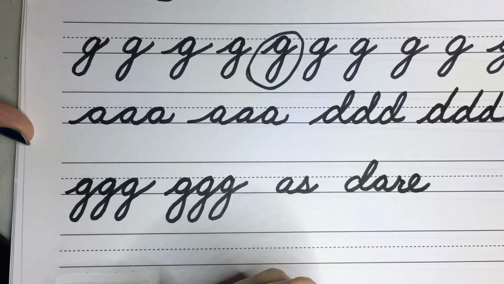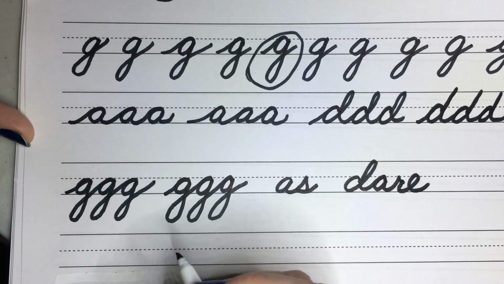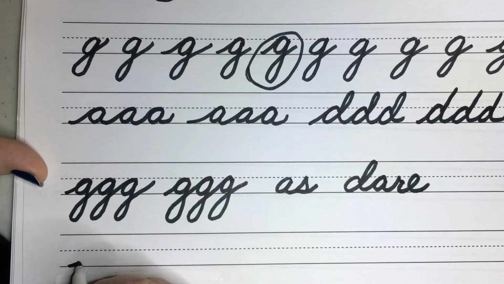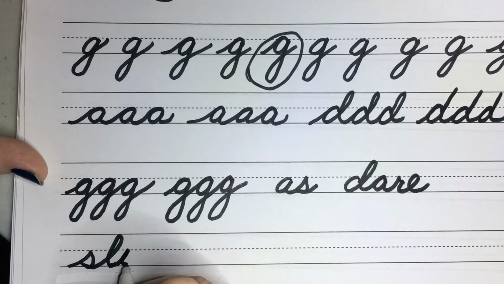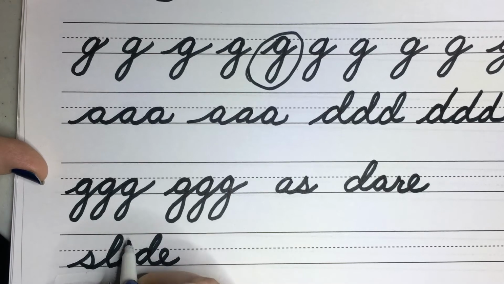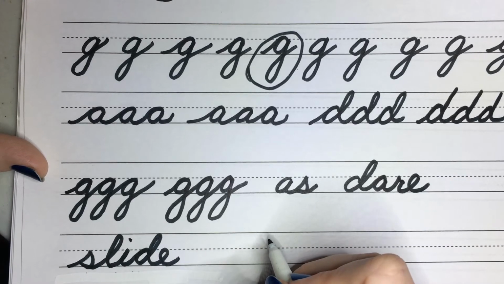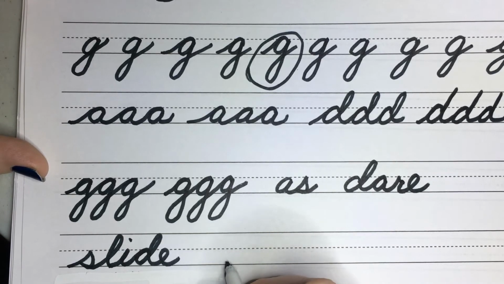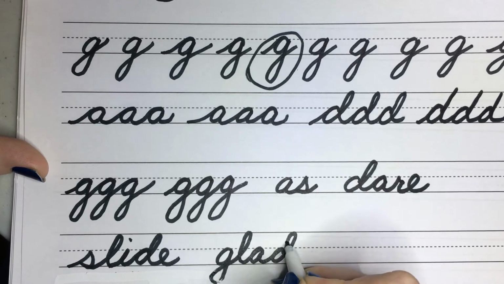Okay, let's practice two more. Slide is the next one. So we've got a lowercase s, back flip into a lowercase L, I, D, and back flip to an E. And finally, let's do the word glad. G, L, A, D.